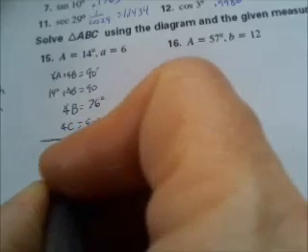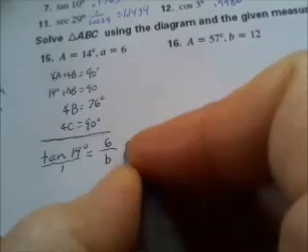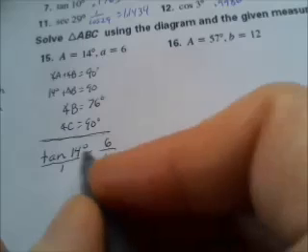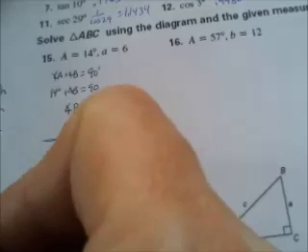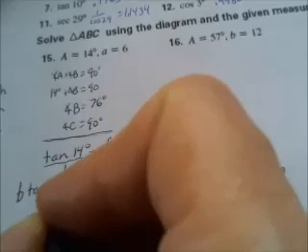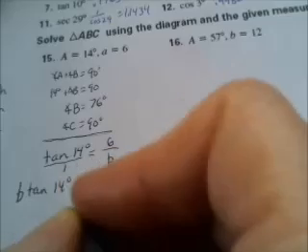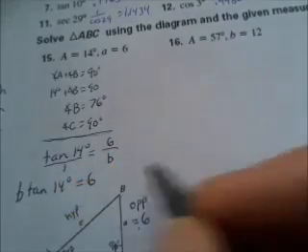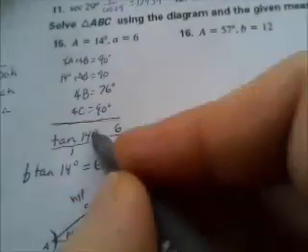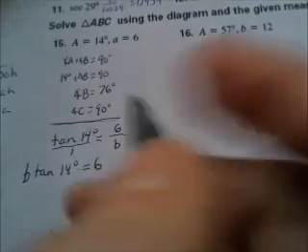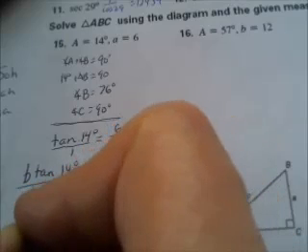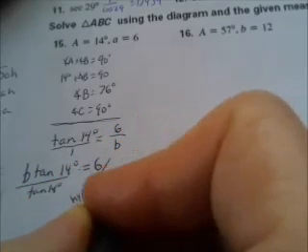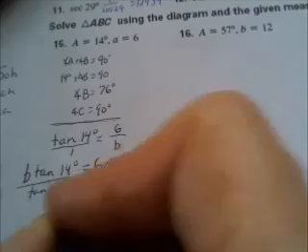You can put a 1 underneath the tangent, and now we have two fractions equal to each other, so we can cross multiply. Tangent of 14 times b, which is b tangent 14, is equal to 6 times 1, which is 6. So this is just a cross multiplication from this step to this step. The last thing we can do to solve for b is divide both sides by the tangent of 14 degrees. So 6 divided by the tangent of 14 degrees will give us what little b is.